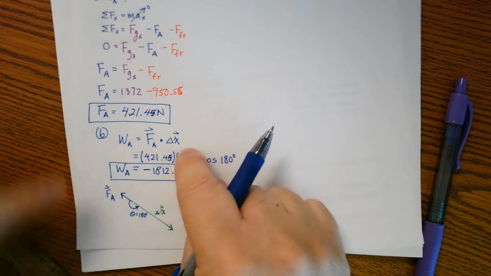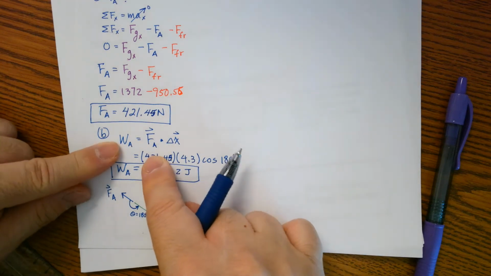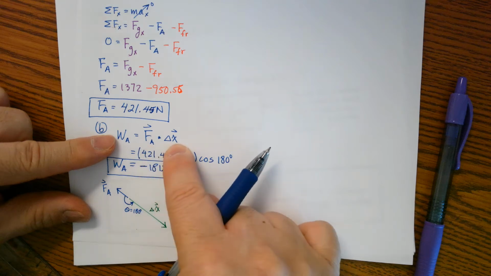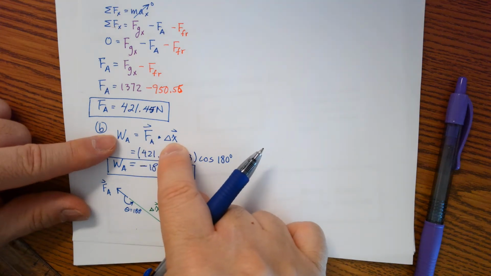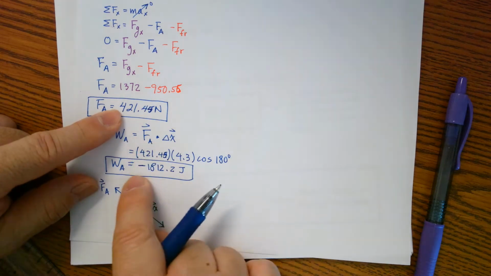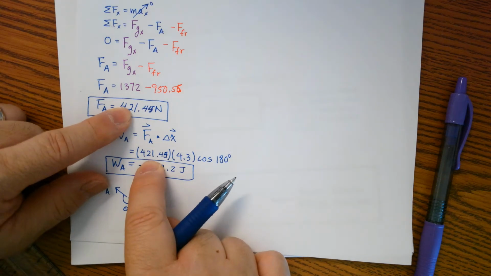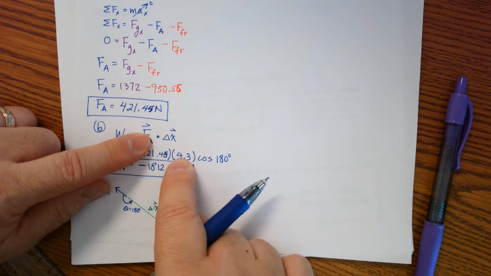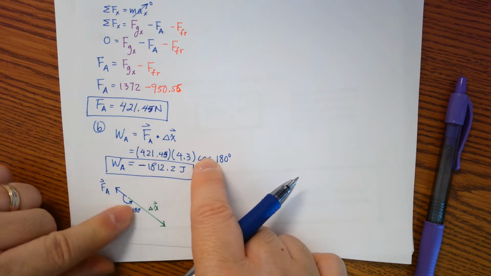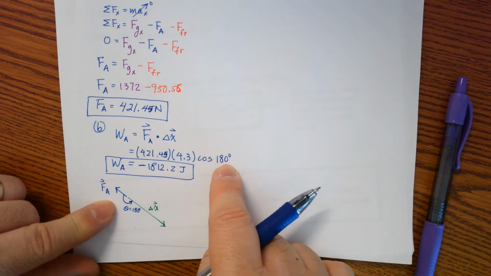All right. So work done by applied force is equal to applied force dot delta x. By the definition of the dot product, it's the magnitude of Fa, which is 421.45, times the magnitude of delta x, which is 4.3, times the cosine of the angle between them, and that is 180 degrees.